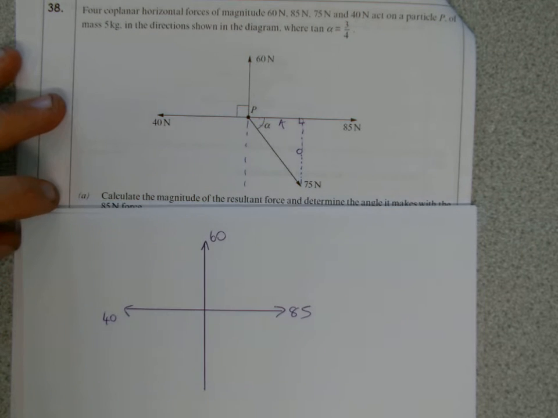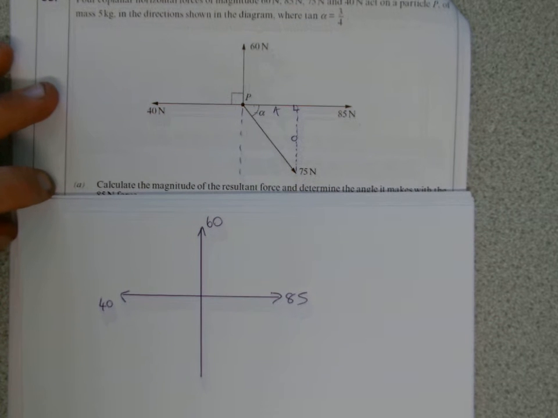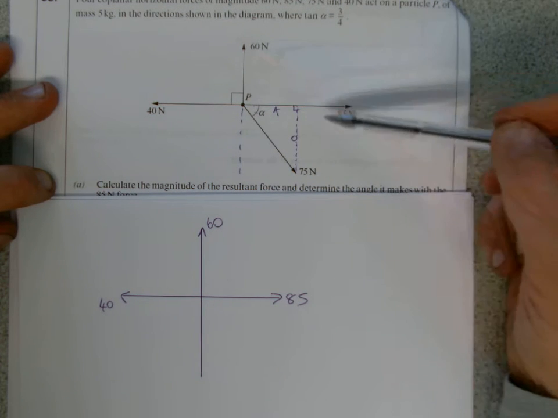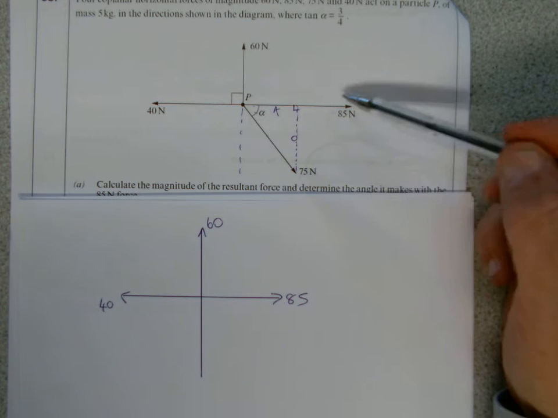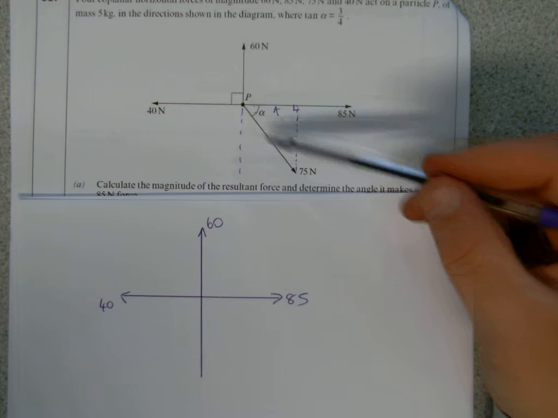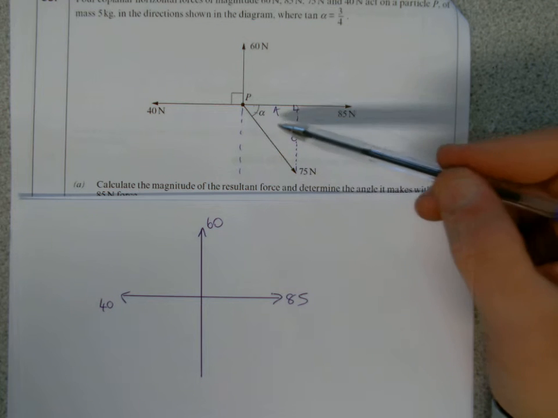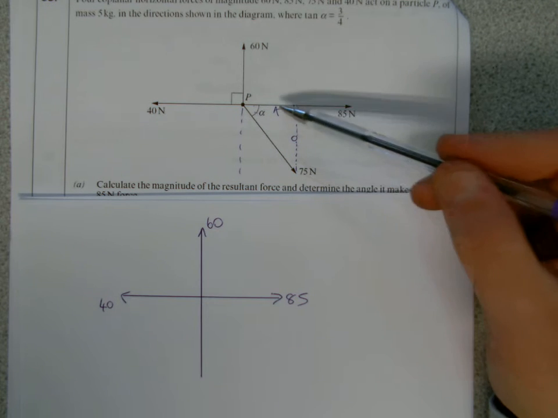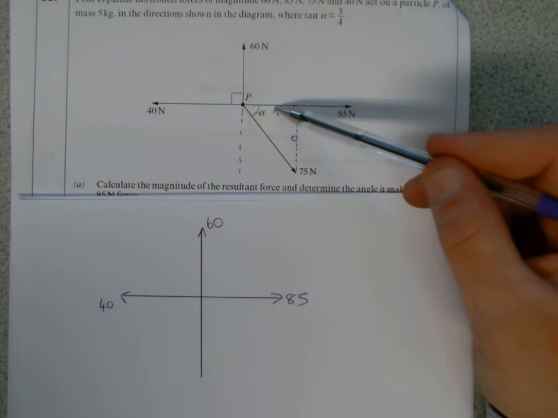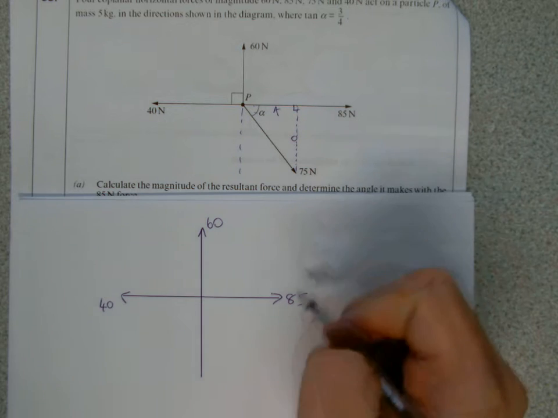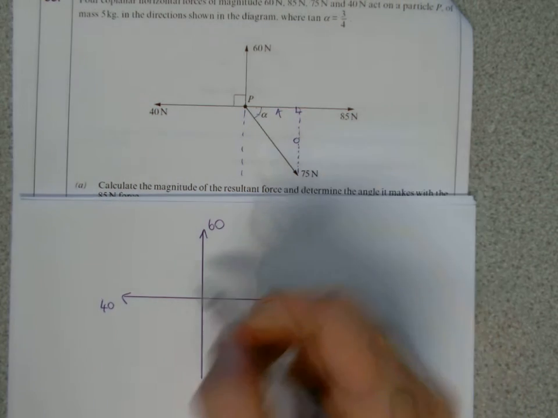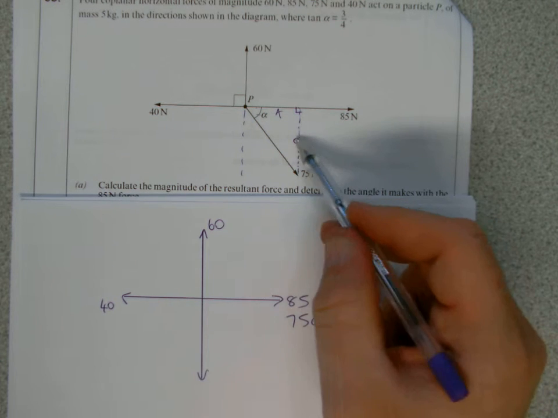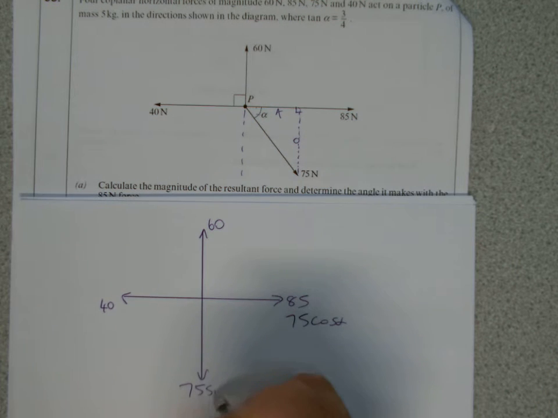Now, when we resolve the forces, that's easy. Let's go in the y direction and the x direction. Now this one here, don't forget, will have a component in the x and the y direction, because it's pulling at an angle, isn't it? So it will move in the x, but also y. To get the x component, don't forget the adjacent is needed there, so with the angle that'll be 75 cos alpha. And for the y component, it'll be the opposite, 75 sine alpha.